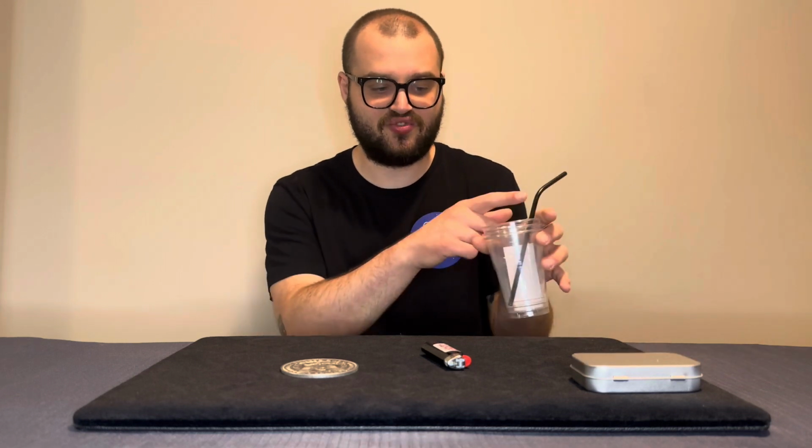So I wouldn't say that this is beyond the reach of anyone, even people that are kind of new to coin magic. Having said that, what is the practicality of this effect? Well, this is where you have to consider some things. If you want to do the version with the glass, which I love, then you're going to have to carry around the straw, the glass, some liquid and the extra coin, okay? So there's a bit more.